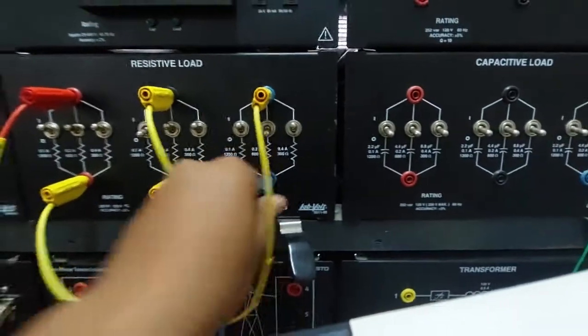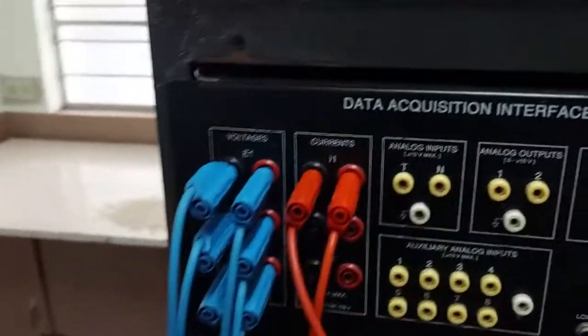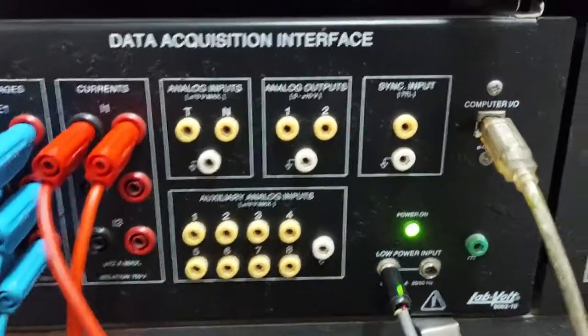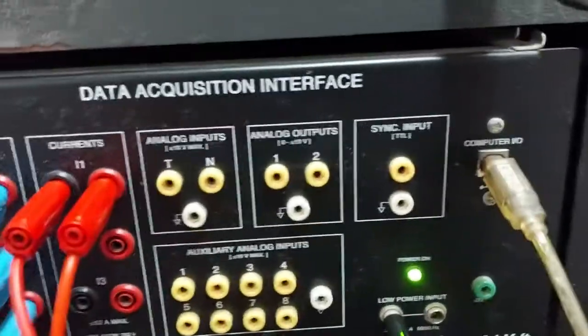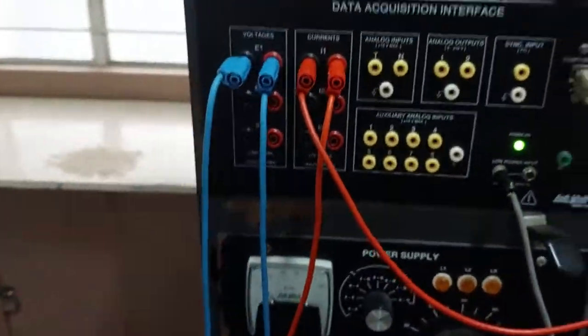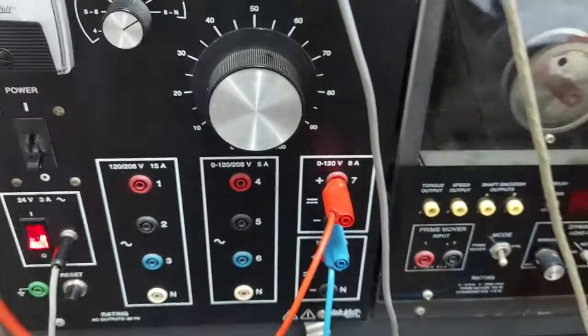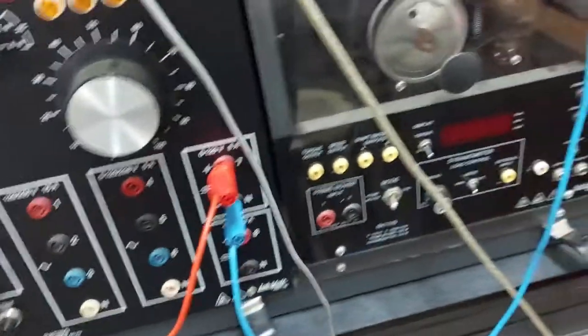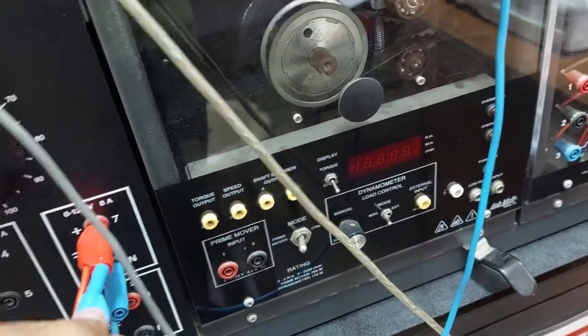Skip pa. Okay. So tatanggalin natin yung mga measurements ng voltage natin. Pero iwan daw natin yung E1. Okay. And then according to the experiment, you would use the E1 to measure our source voltage, which is 7N. Okay. So i-measure natin yung source voltage natin.